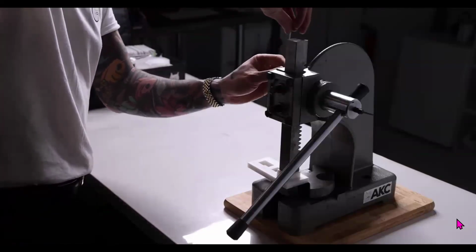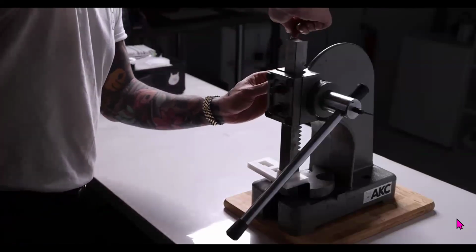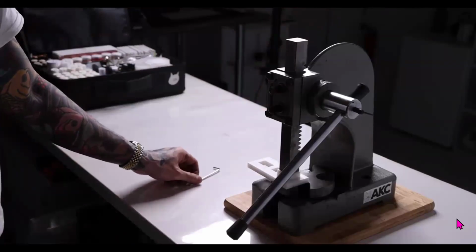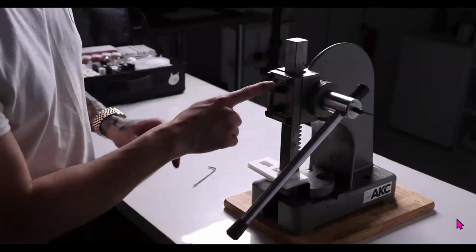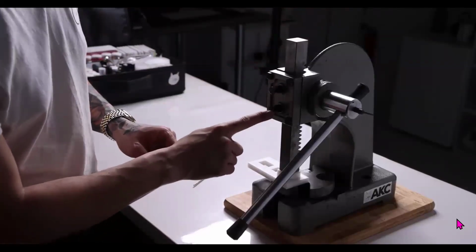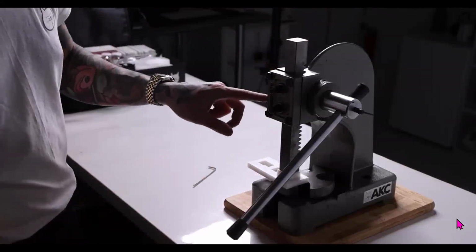If you receive the machine and you don't have an Allen wrench, you can still use it. Just be a little more careful. And it's ideal that you go out and buy a set of Allen wrenches. It's pretty cheap, and just tighten it.